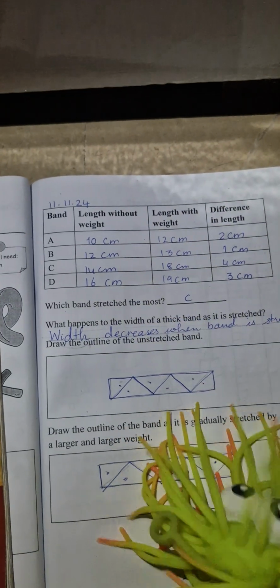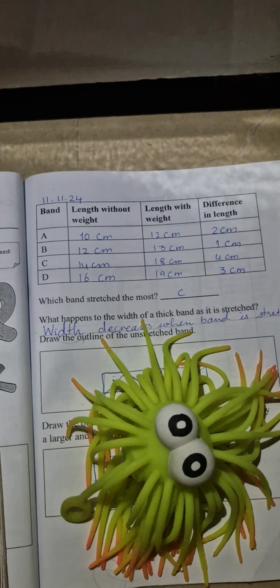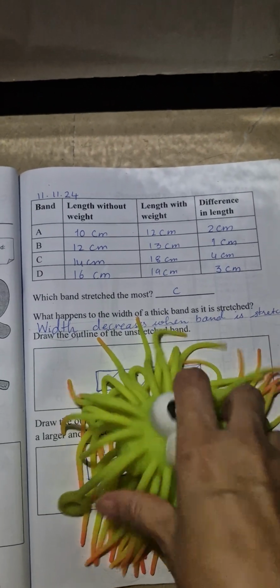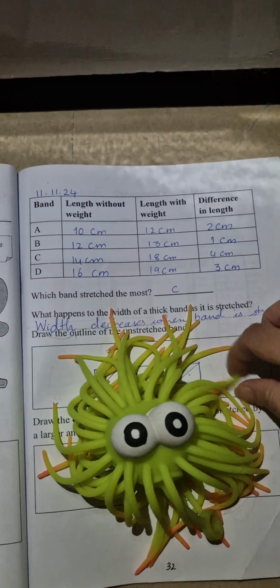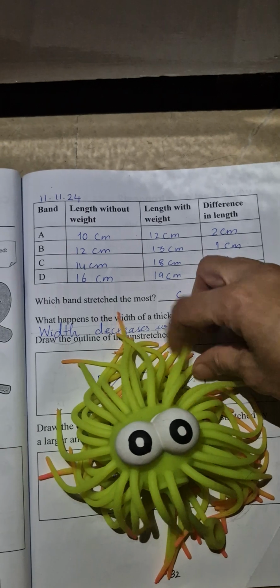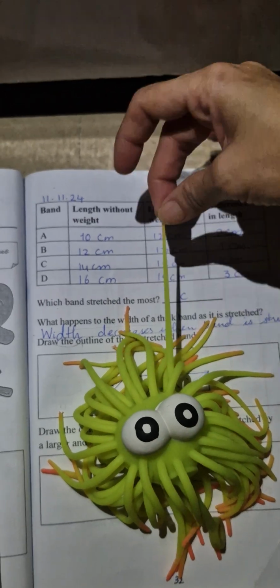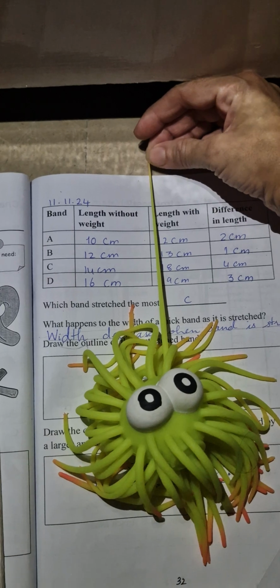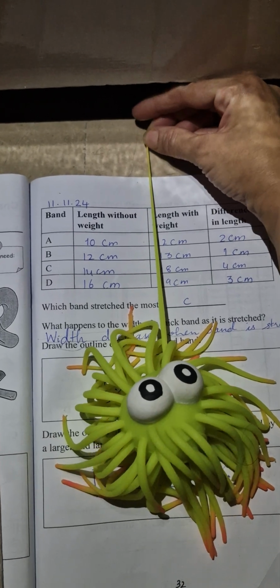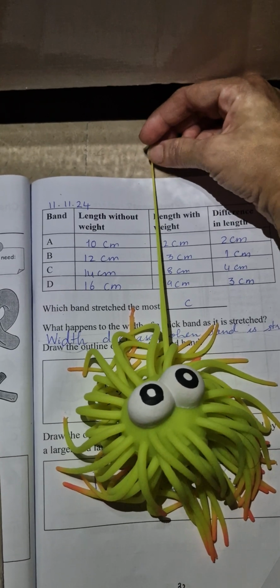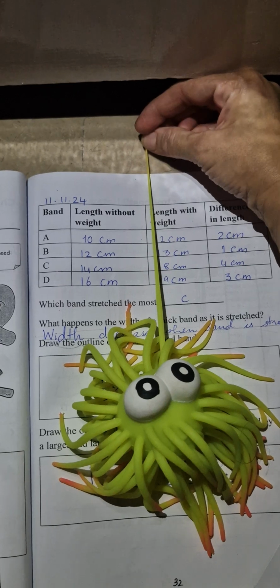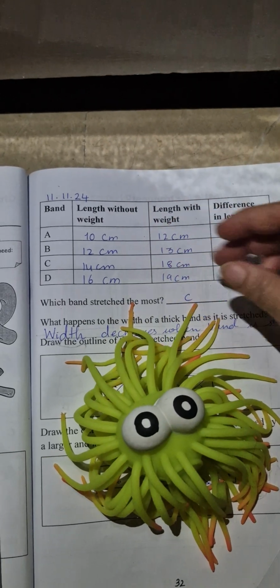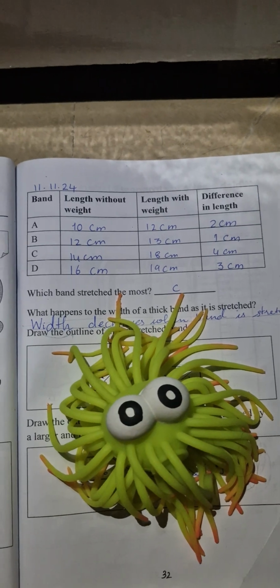So this is how the stretching materials, or the soft materials which are elastic in nature, behave: whenever we expand or stretch them, they become bigger in size, and they become thinner as well. Look at this, it is becoming bigger, but it is becoming thinner as well. When I leave it, it will come back to the original state.